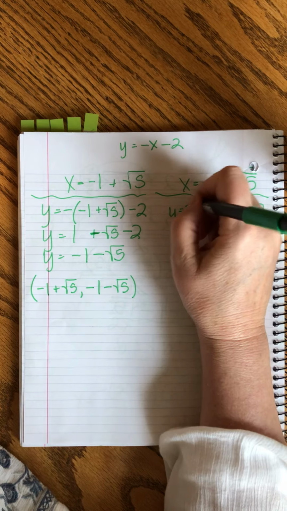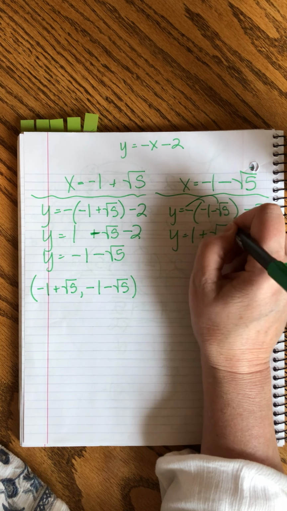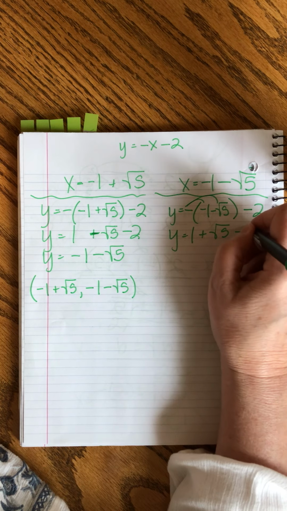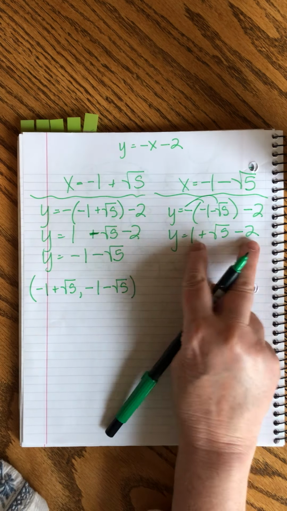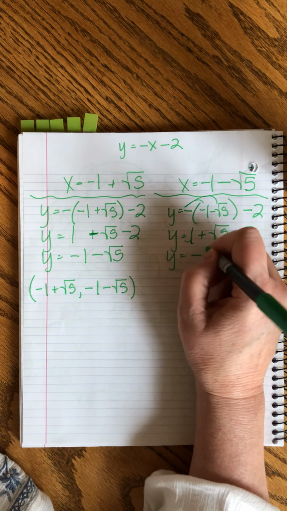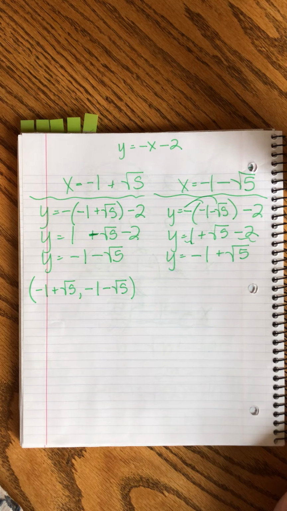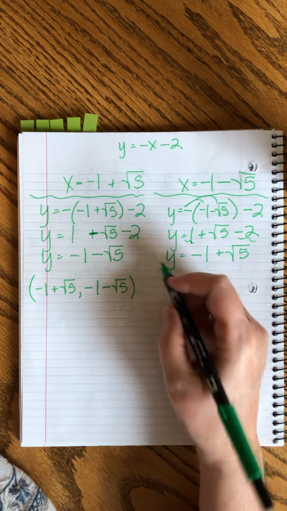Distribute this minus sign across. And then combine the 1 and the minus 2. And now we can write our second pair of points.